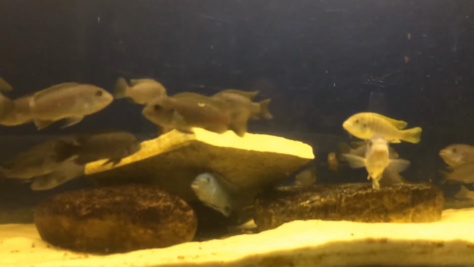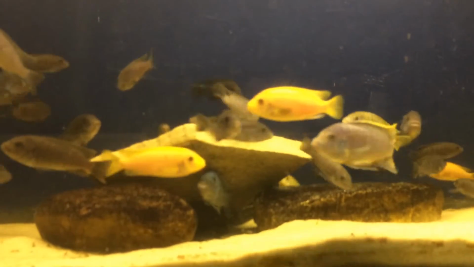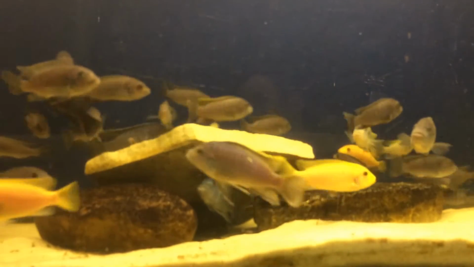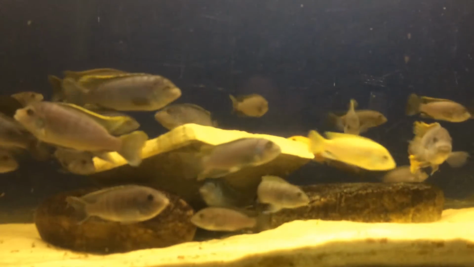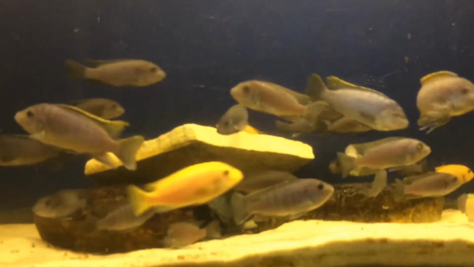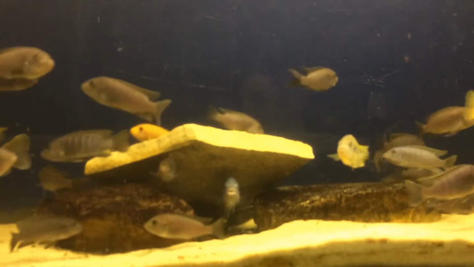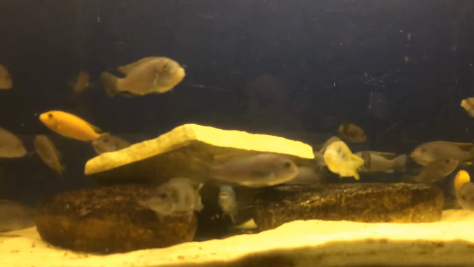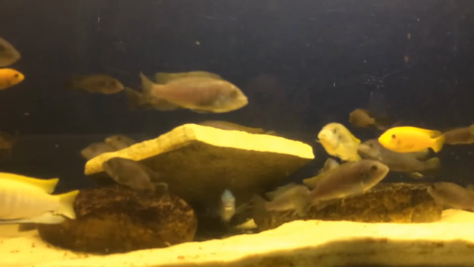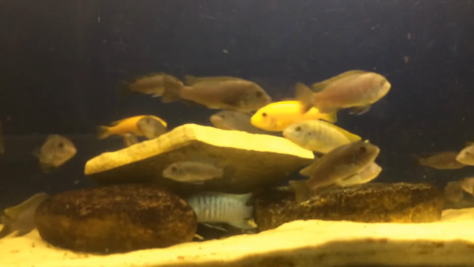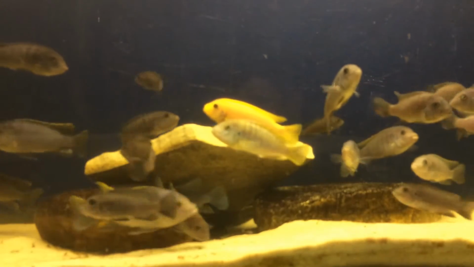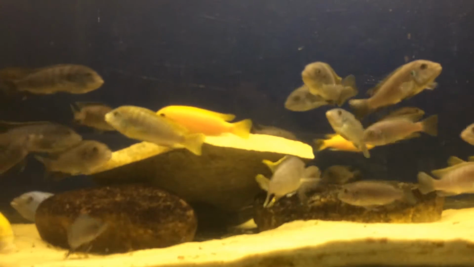Also, I recommend to replace lighting fixtures about once a year at a minimum. Over time, although the lights still produce light, they will lose their spectrum and it promotes algae growth, and it's also harder for your other plants to grow. The low intensity lights allow algae to grow rapidly.